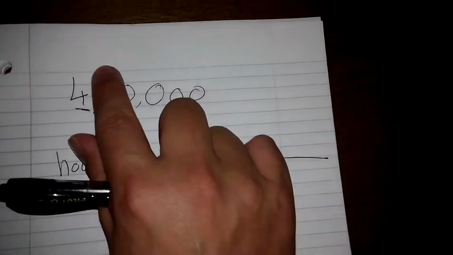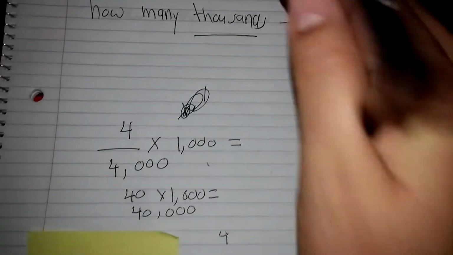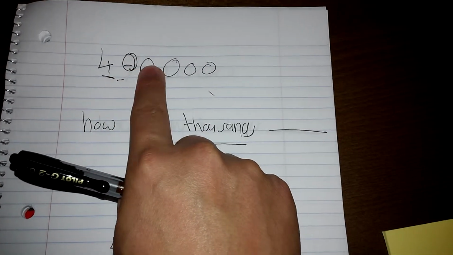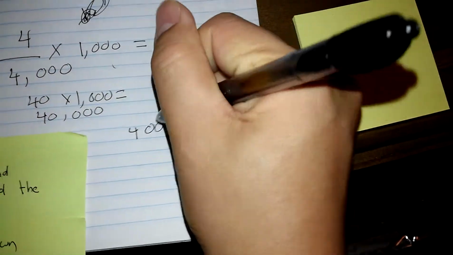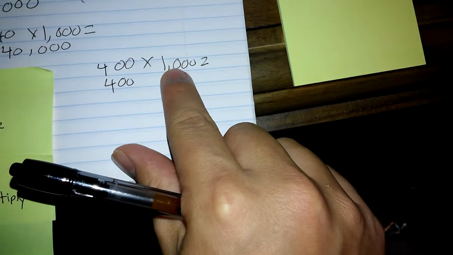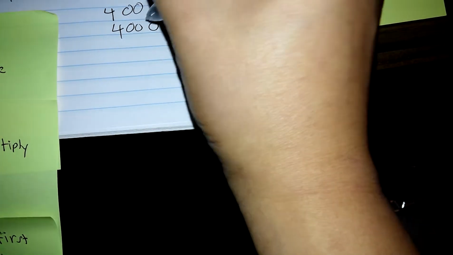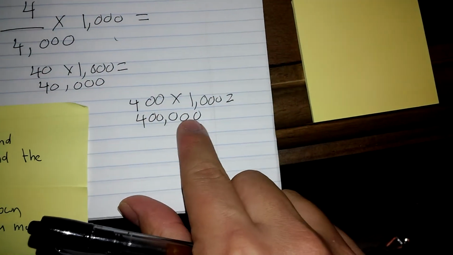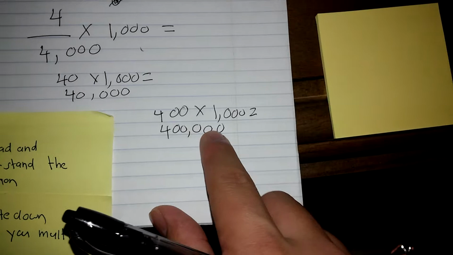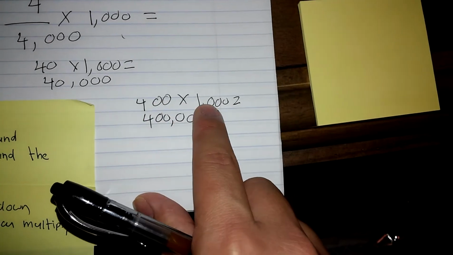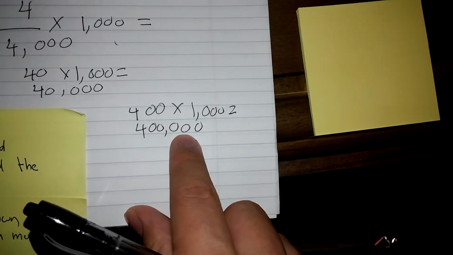So what do I do? Go back up here, find the next digit. It's another 0. So 4, 0, 0, 400 times 1,000. Okay? Write down 400. How many zeros do I add? 1, 2, 3. Does that give me 400,000? Yes, it does. 400 times 1,000 is equal to 400,000.